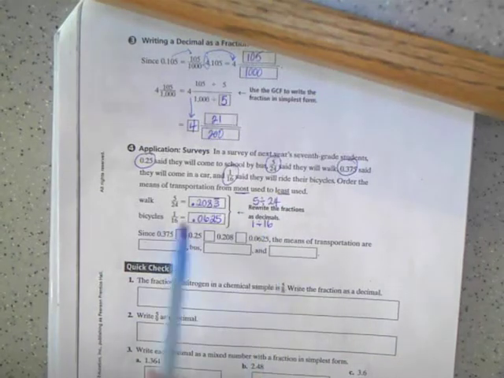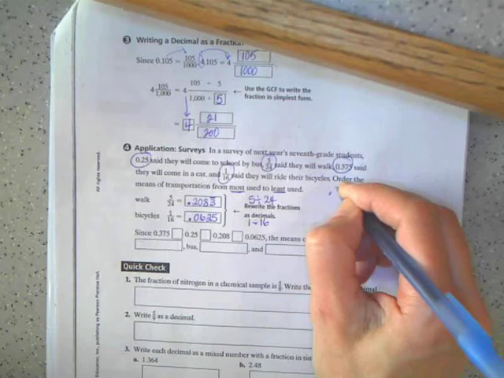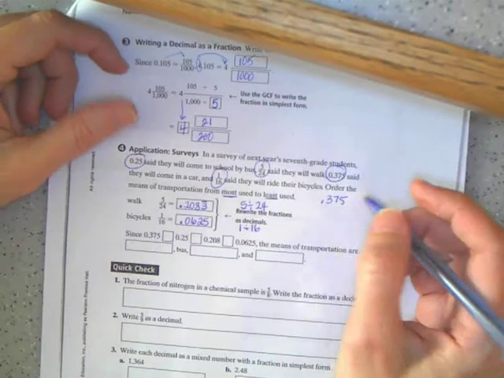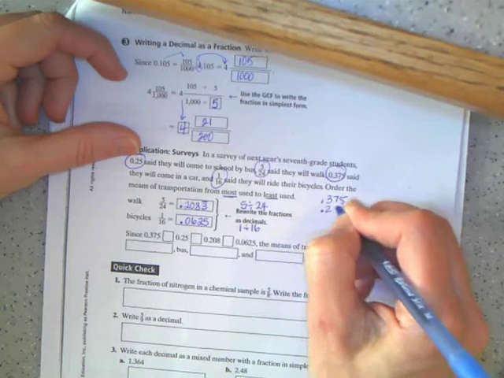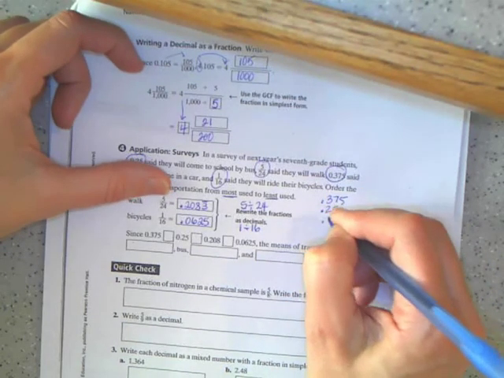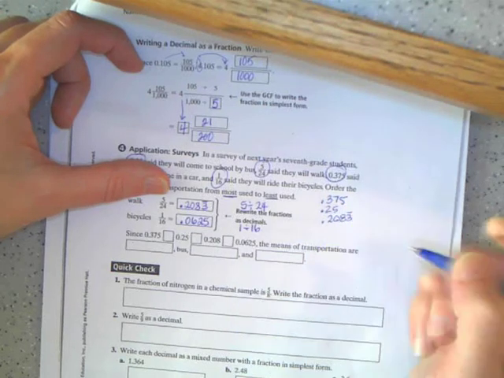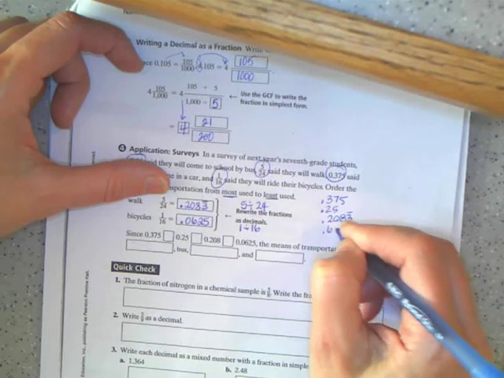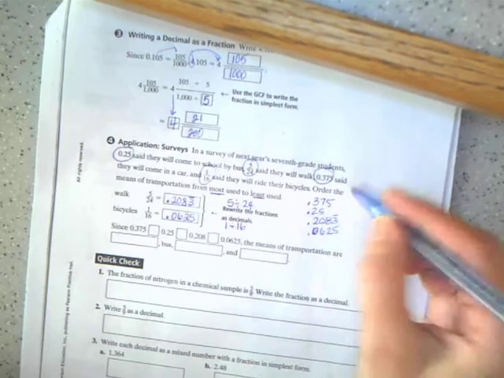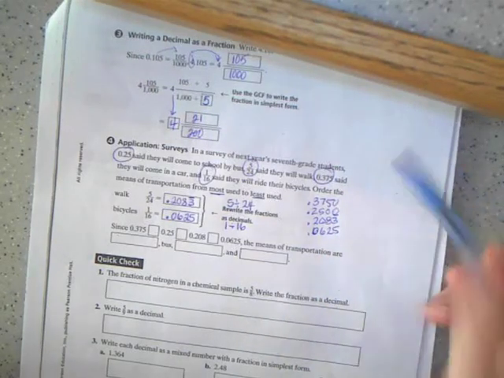Okay, and then we can compare them. Sometimes I find it helpful to list my decimals so that I can actually look at them one on top of the other. Now, also a lot of people like to go ahead and add zeros so that all of them are the same length.